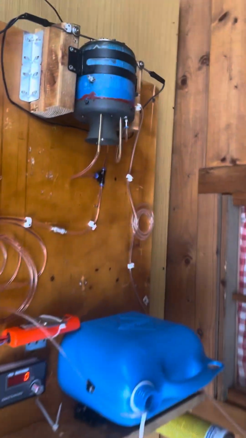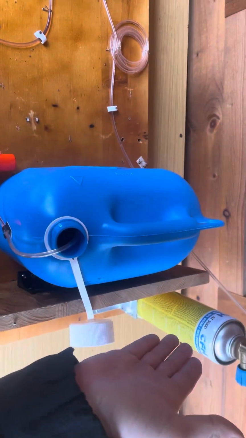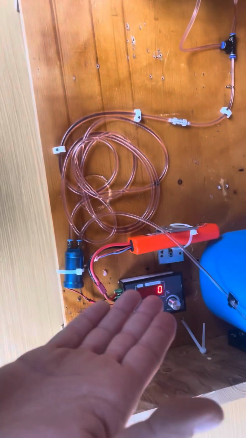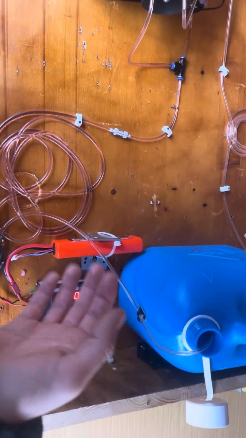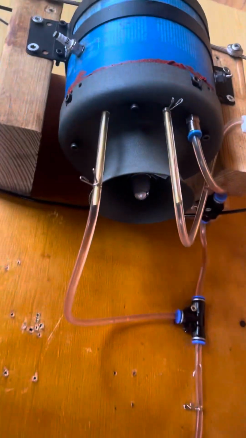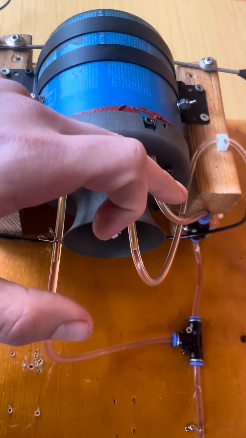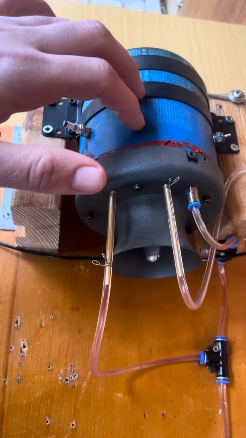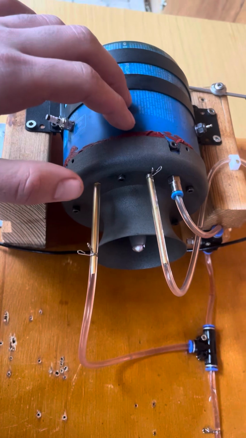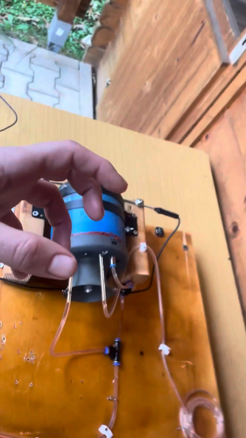So the components are a gas bottle, the fuel bottle, the pump, the battery, and the potentiometer. You can see three lines here: the main fuel line, the gas line, and the oil line. Yes, this engine gets oiled because it has bearings. The bearings are the only components with friction. That's why they need oil.